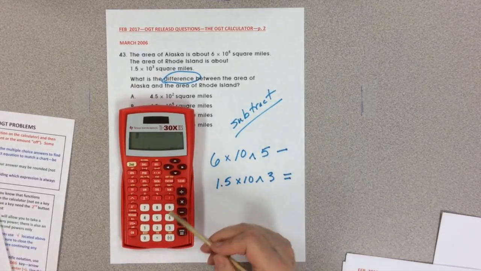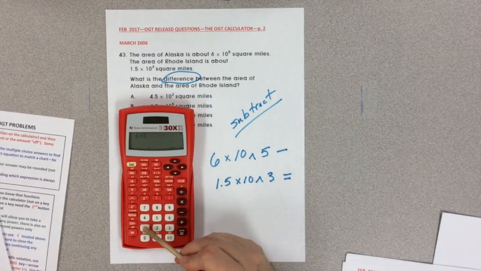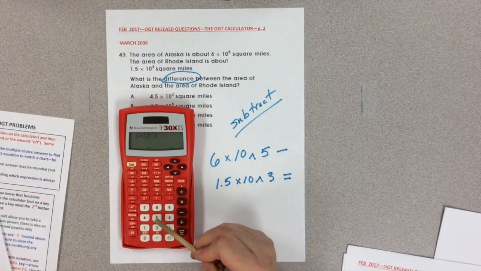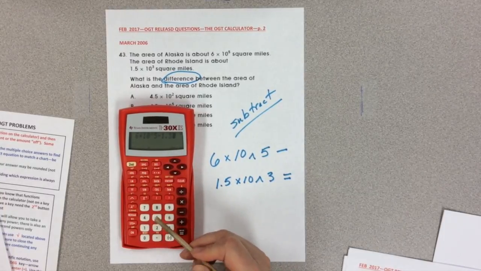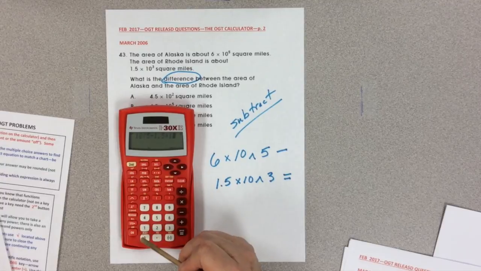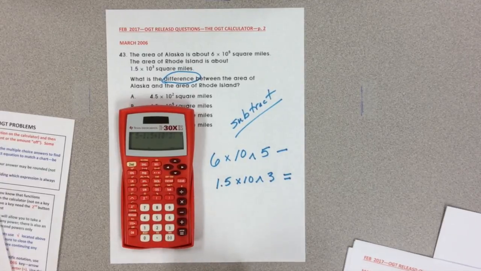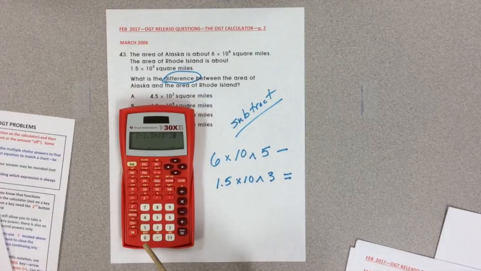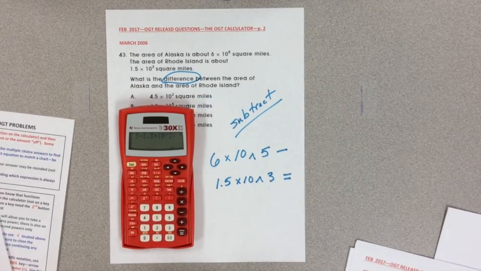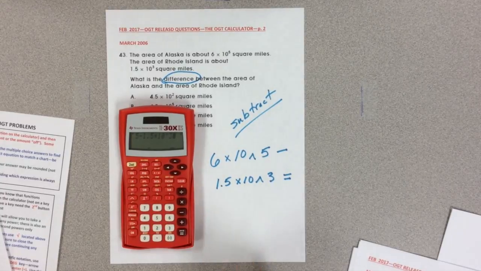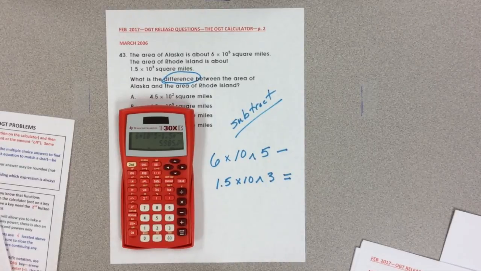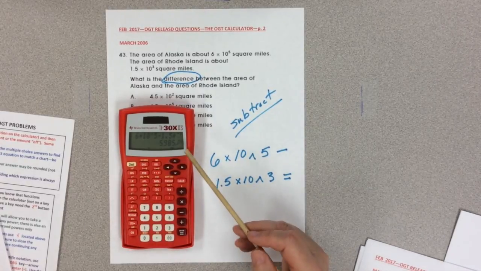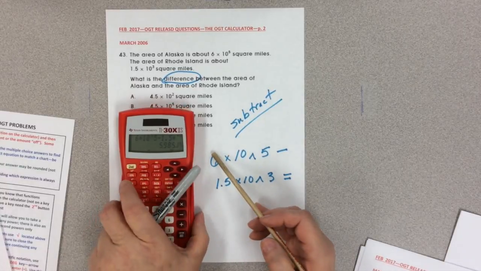So let's try that. 6 times 10 caret 5, subtract, 1.5 times 10 caret 3. You can double check, by the way, you can see what you're typing, so you can check it along the way. You do have 2.5 hours on this test, plenty of time to be careful, since it's very important that we pass. Then we press equals, and there it is, 5.985 with my exponent of 5.